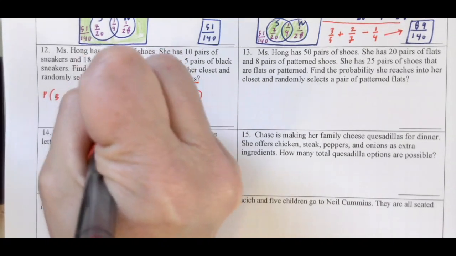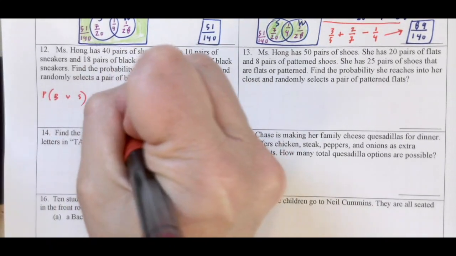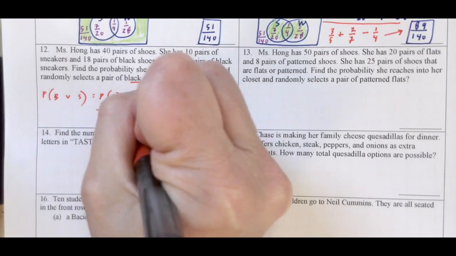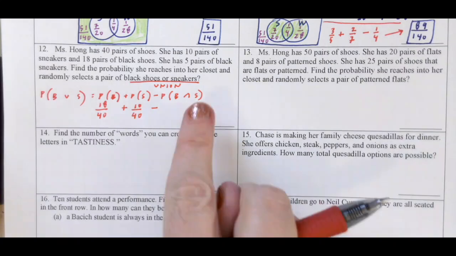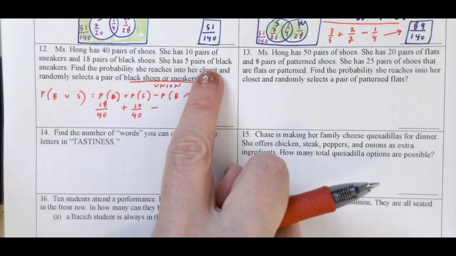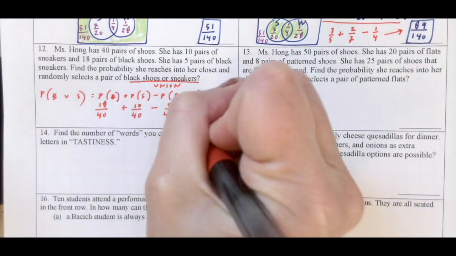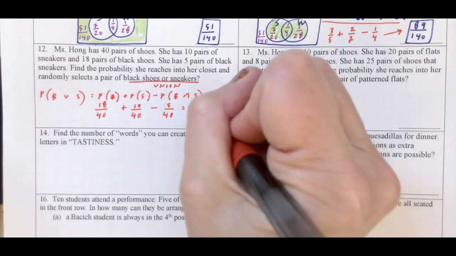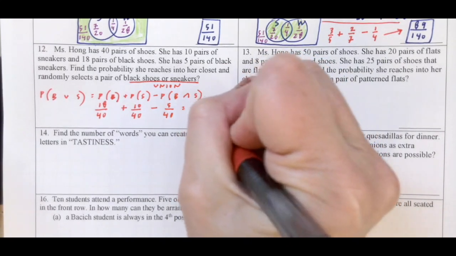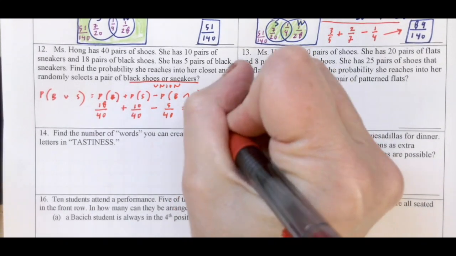So here I'm just plugging in. So 18 out of 40 plus 10 out of 40. But those black sneakers right here, they're counted twice. I only want to count them once. So I subtract 5 out of 40. And I end up with 23 out of 40. Does not reduce. Leave it just like that.